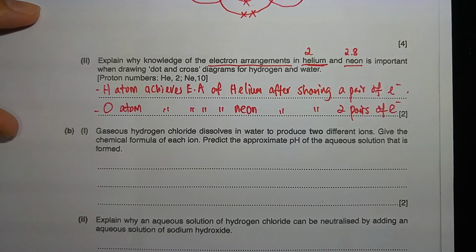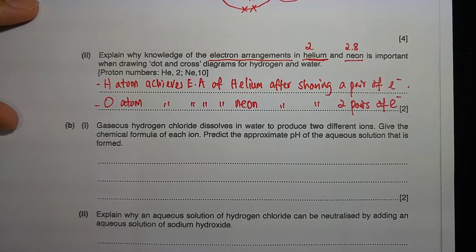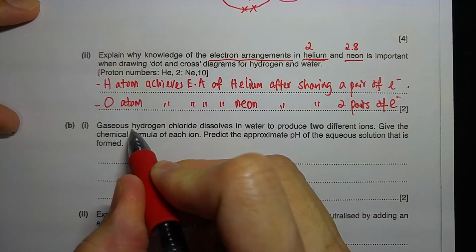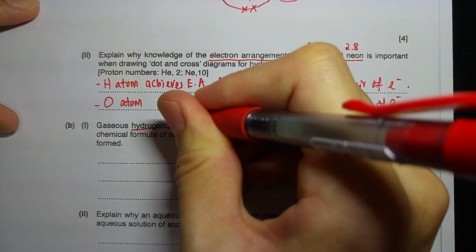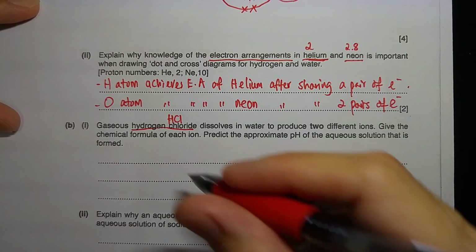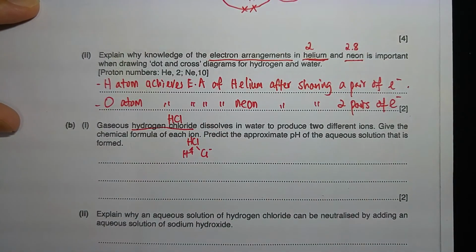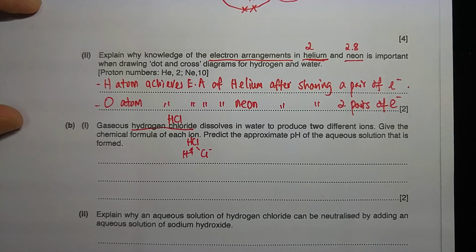Now for part B, gaseous hydrogen chloride dissolves in water to produce two different ions. Now remember, hydrogen chloride is HCl. When HCl dissolves in water, what does it form? It forms our familiar, our good friend, hydrochloric acid. And hydrochloric acid consists of two different ions. What are the two ions? H+ and Cl-. So the two different ions will be H+ and Cl-, or hydrogen ion and chloride ion.